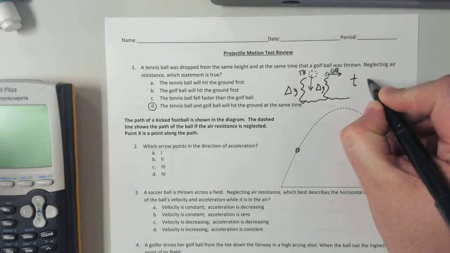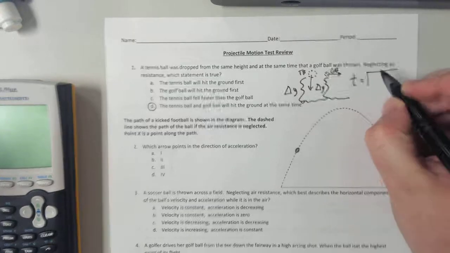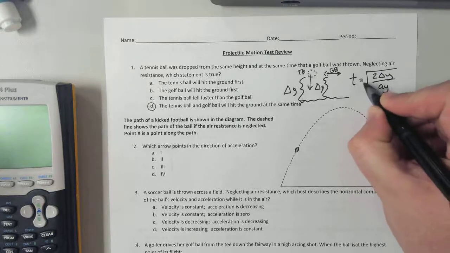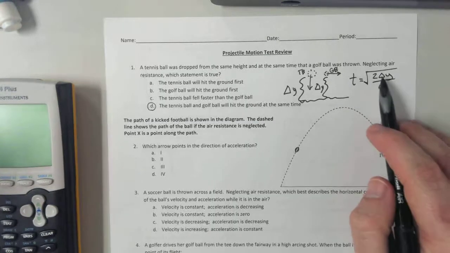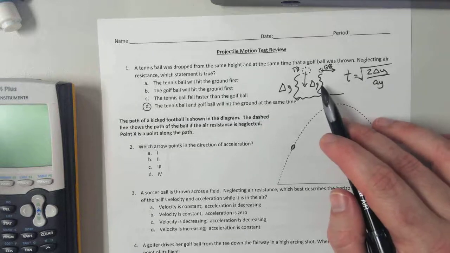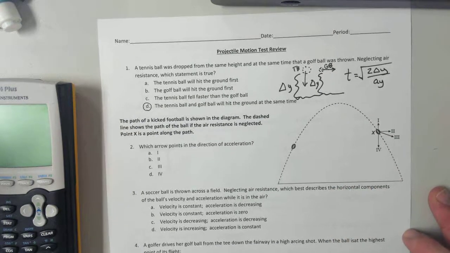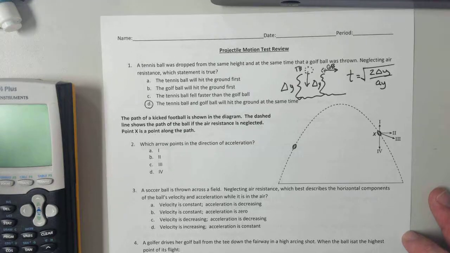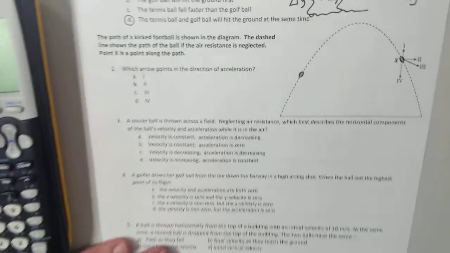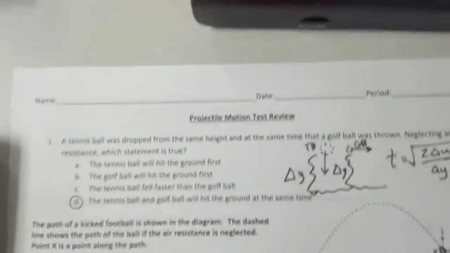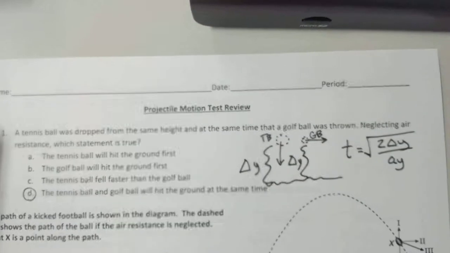And time is the square root of 2 delta y divided by ay. So if delta y is the same for both of these cases, then the time to hit the ground will be the same. That shouldn't matter, but yes.